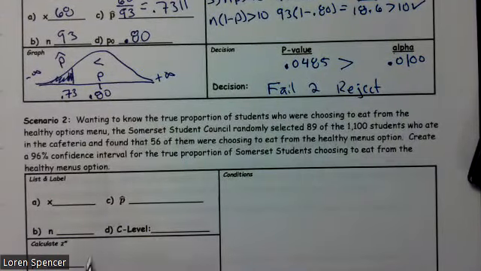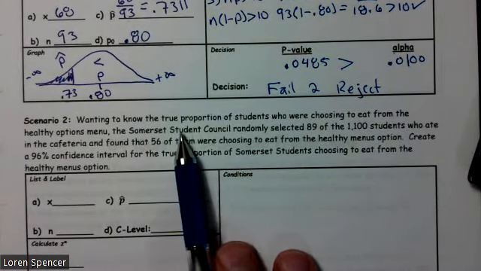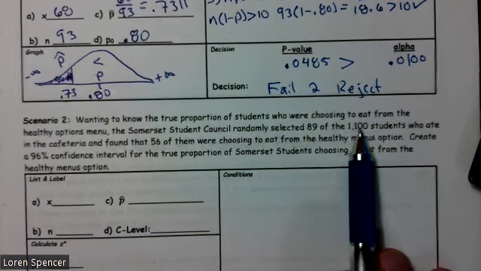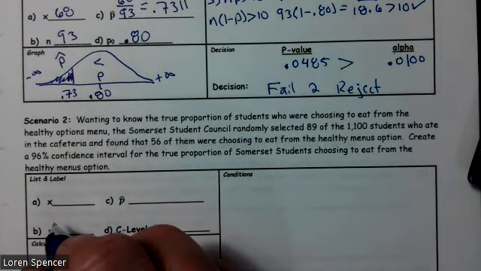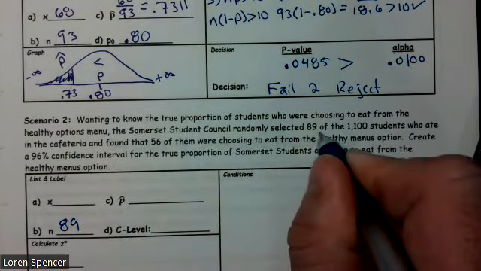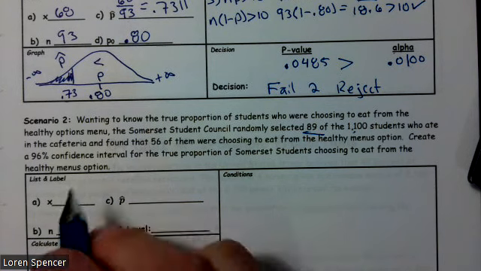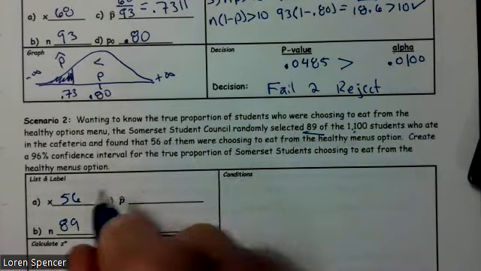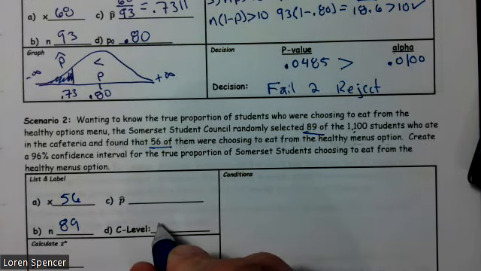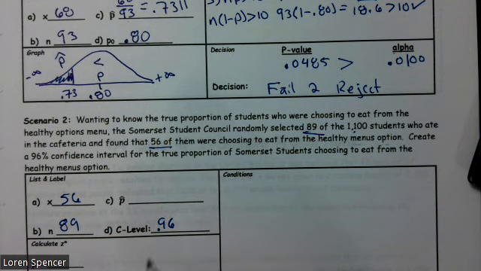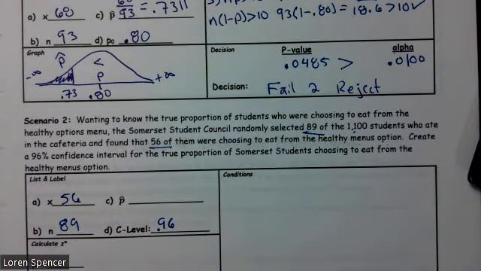Okay, so we're going to go ahead and look at the next part, scenario 2, wanting to know the true proportion of students who were choosing to eat from the healthy options. The Somerset Council randomly selected 89. So we have a new sample size of 89 of the 1,100 who ate at the cafeteria and found that 56 of them were choosing to eat from the healthy food menu. Create a 96% confidence interval for the true population proportion of students from Somerset choosing to eat from the healthy menu option.